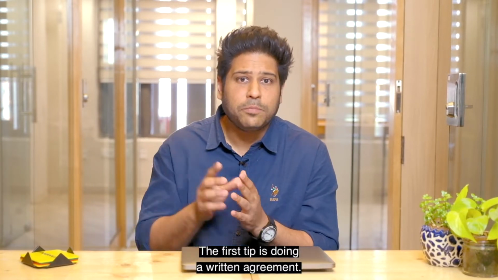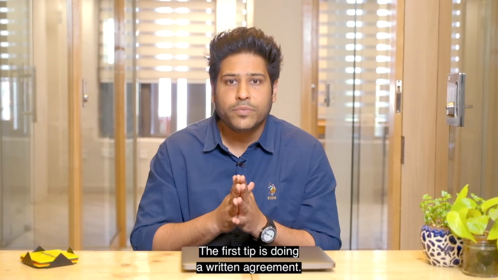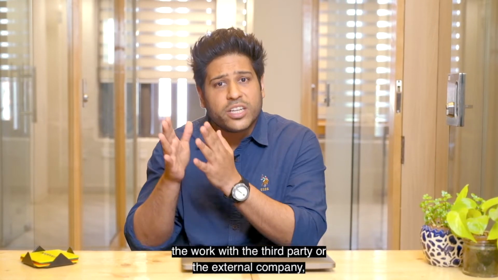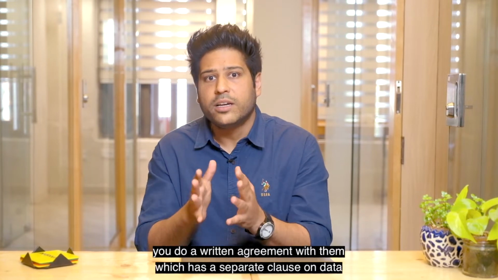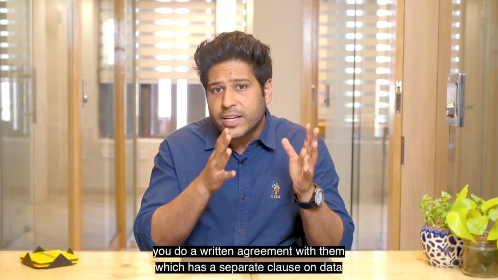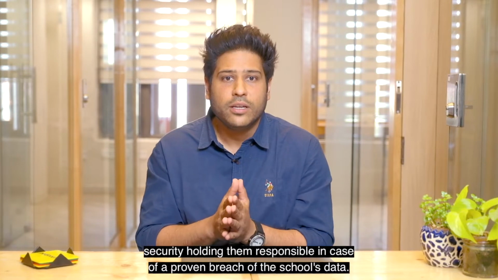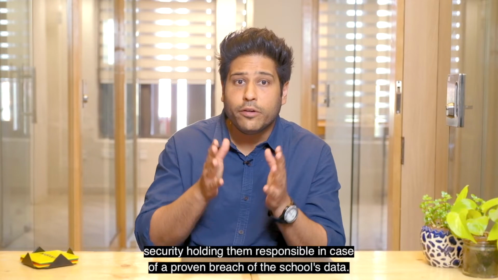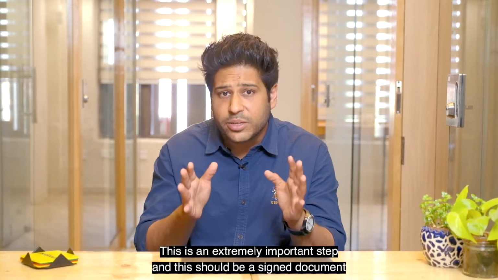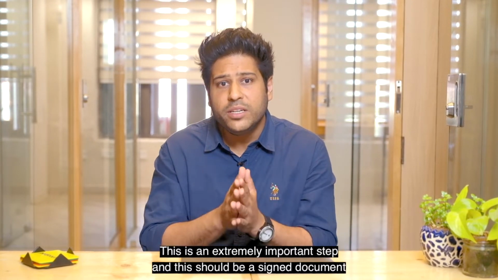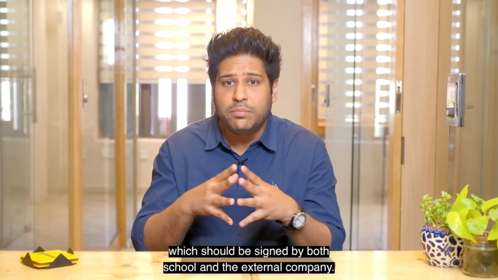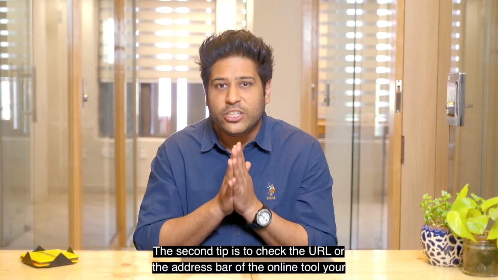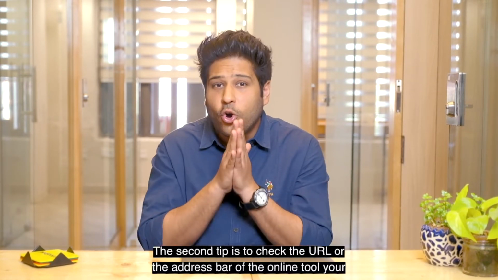The first tip is doing a written agreement. You need to make sure that before starting the work with the third party or the external company, you do a written agreement with them which has a separate clause on data security, holding them responsible in case of a proven breach of the school's data. This is an extremely important step, and this should be a signed document which should be signed by both school and the external company.